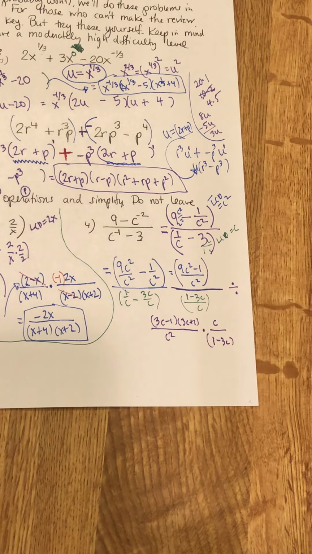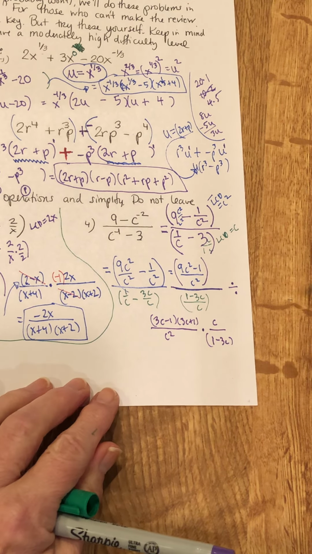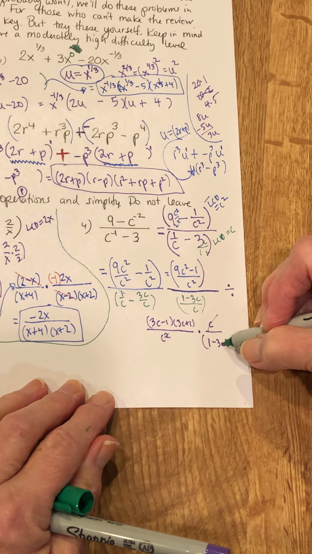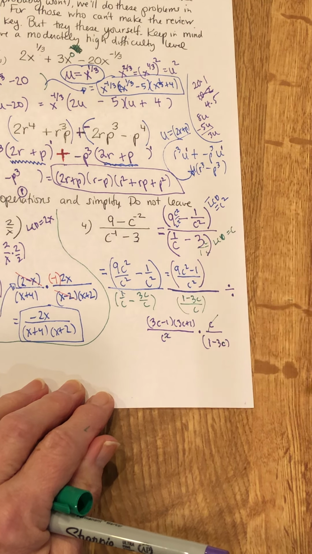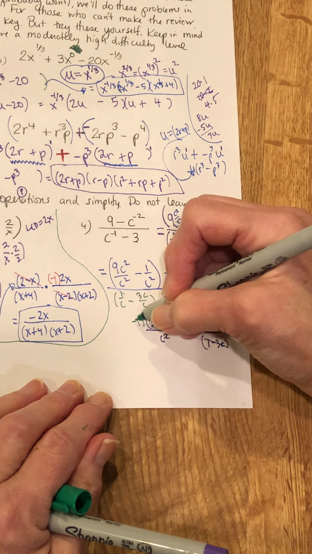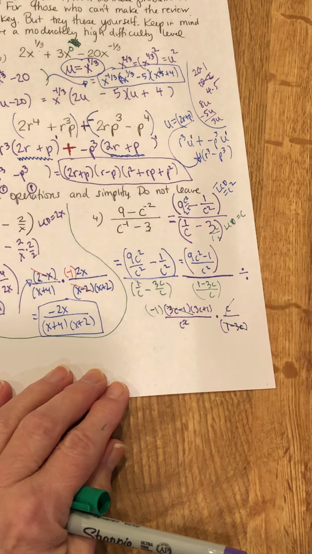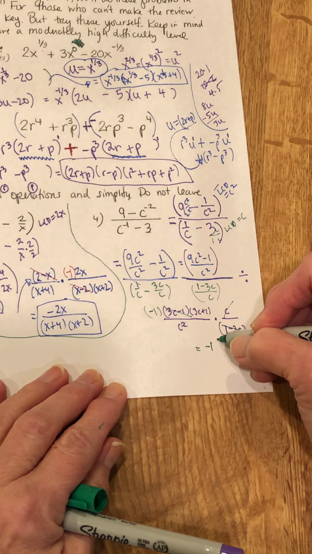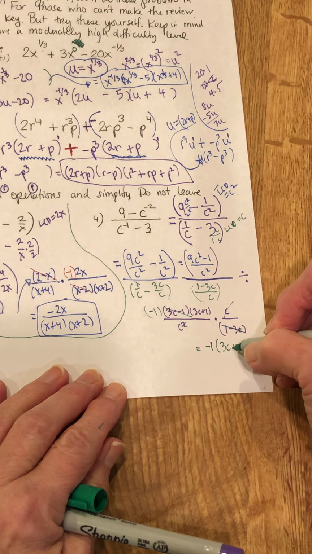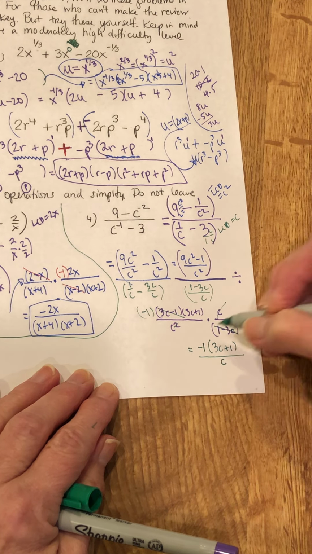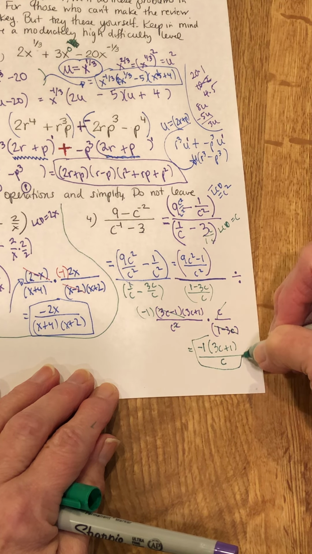And now I look for identical or opposite factors. Too many c's in here. I see that this c cancels with one of those. And I notice that 1 minus 3c and 3c minus 1 are opposite factors, so they're going to cancel to a factor of -1. And so I collect what's left in the numerator, that's -1 times the quantity 3c plus 1. If you want to distribute that negative, you can. And then it's just c in the denominator. That's what this boils down to.